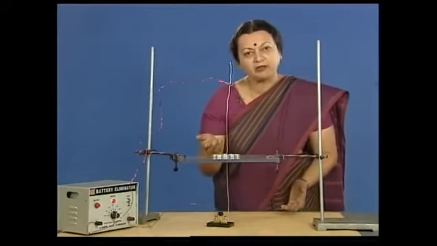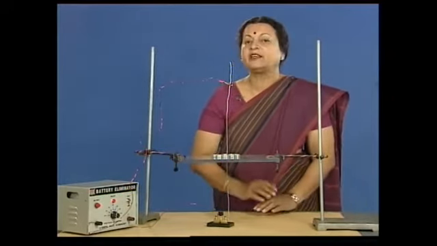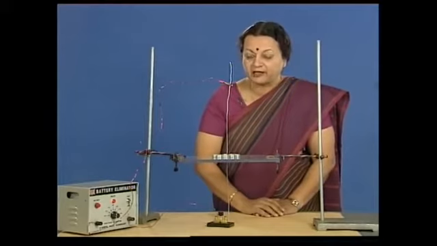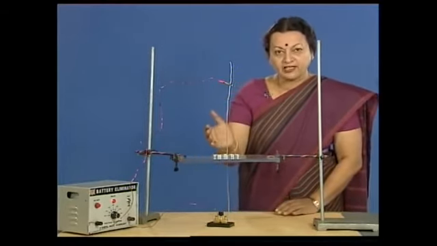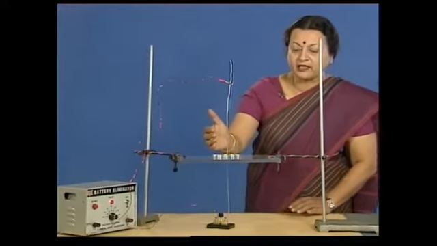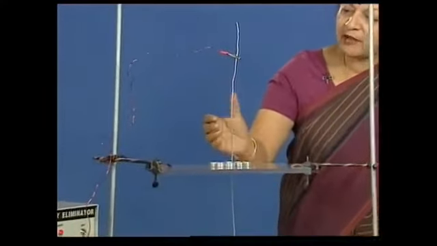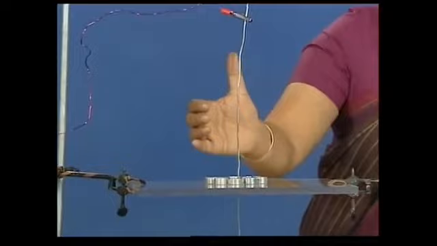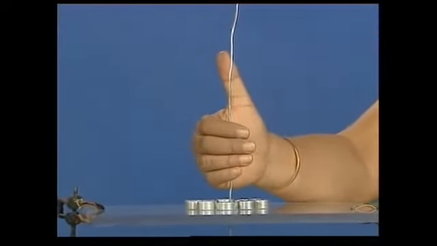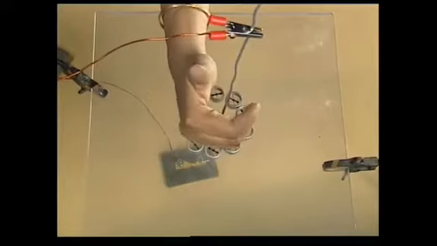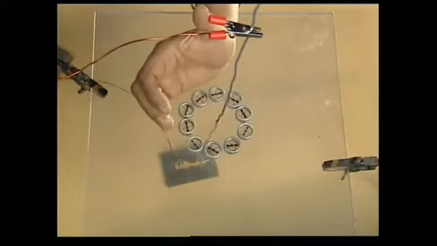But how can we remember something like this? Well, there is a very convenient way. Imagine wrapping the fingers of your right hand around the wire in such a way that the thumb points in the direction of the current. Then the fingers wrapped around the wire will point in the direction of the field lines.